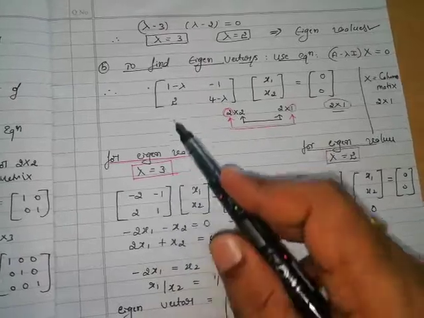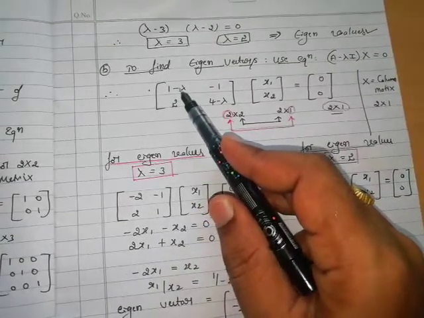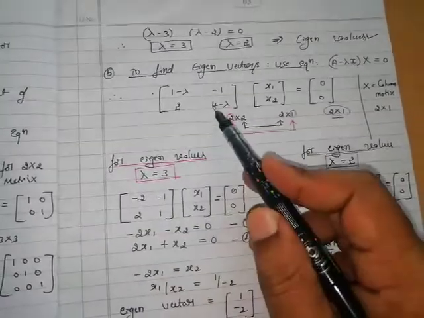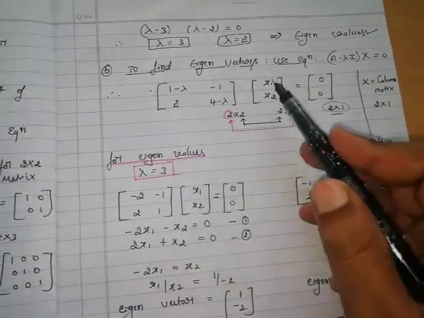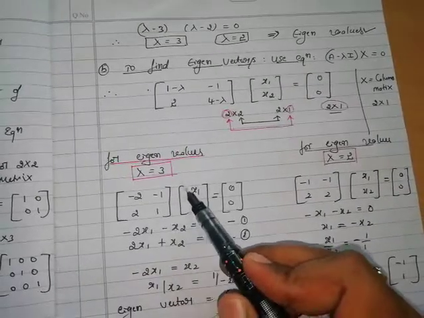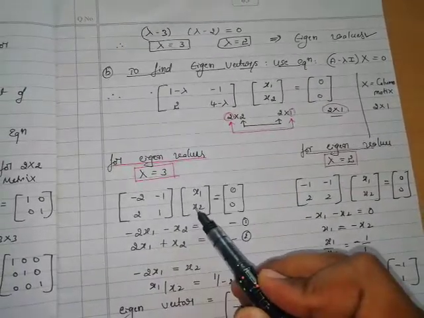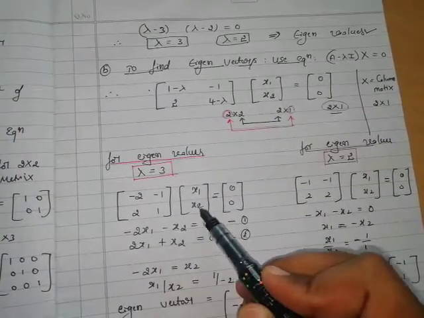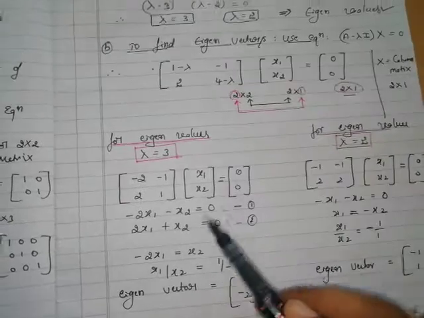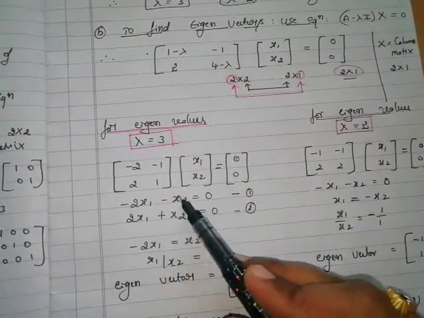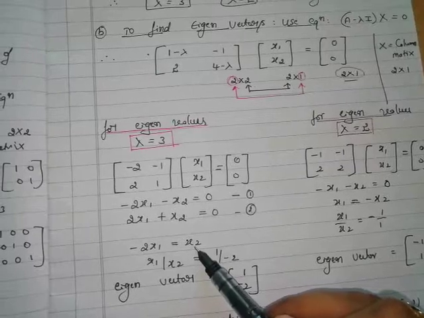So just substitute. If I substitute lambda equal to 3, it becomes 1 minus 3, that is minus 2. Minus 1 as it is, 2 as it is, 4 minus 3 is 1. So this as it is, this as it is. So here from this we will get two equations, minus 2 into x1 minus 1 into x2, similarly 2 into x1 and 1 into x2 is equal to 0. So from this any one equation, I will take the first equation, minus 2x1 is equal to, I will push this, it will become x2.